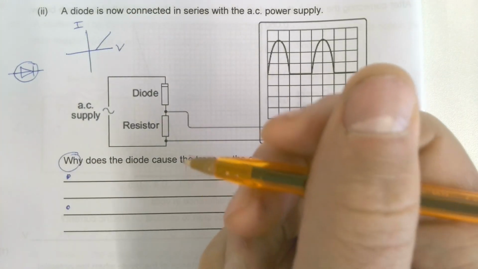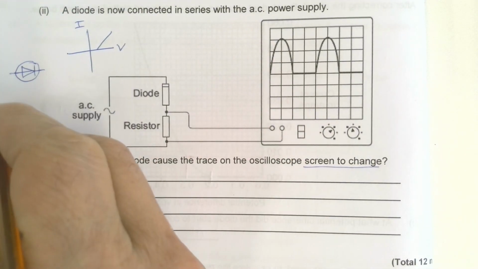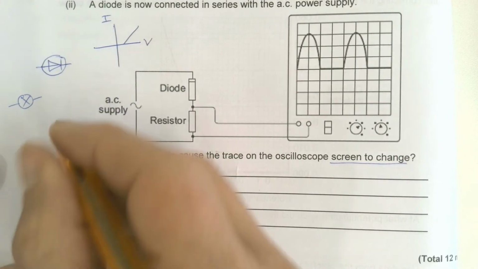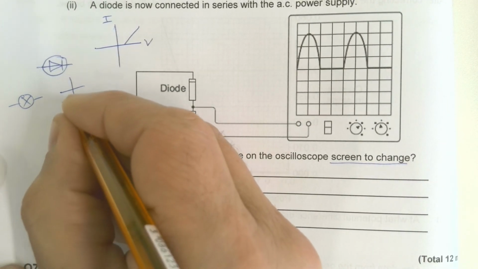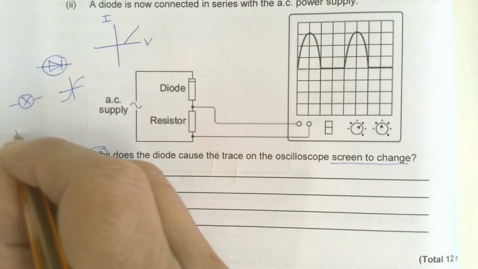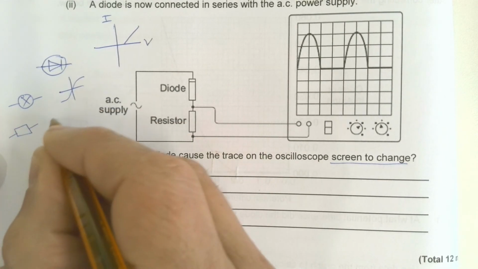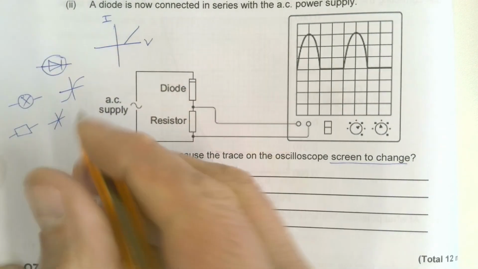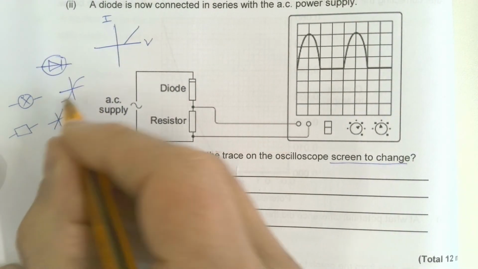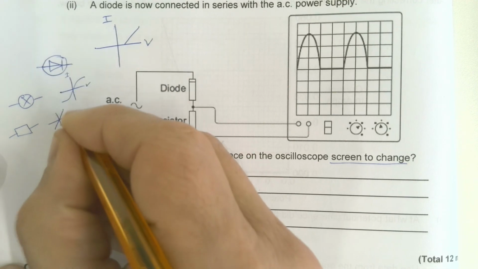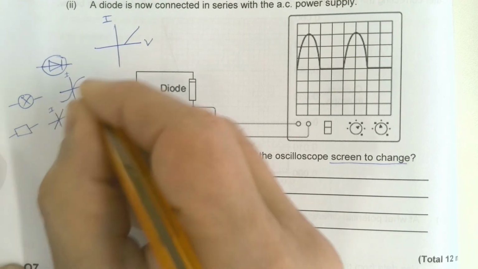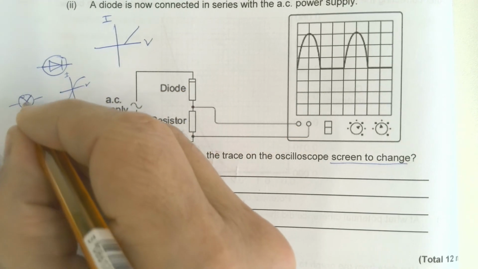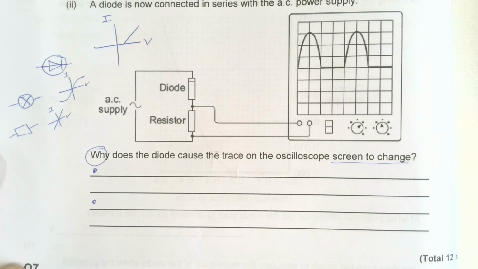The VI graphs are the other symbols that you need to know. A bulb is symmetrical and curved. The resistor is symmetrical and straight, directly proportional. The bulb is curved because it gets hot as the current and potential difference increase.